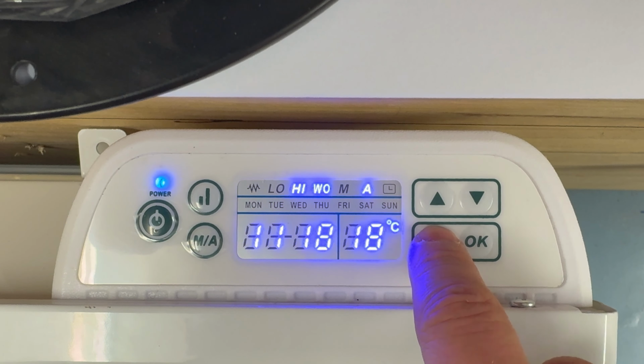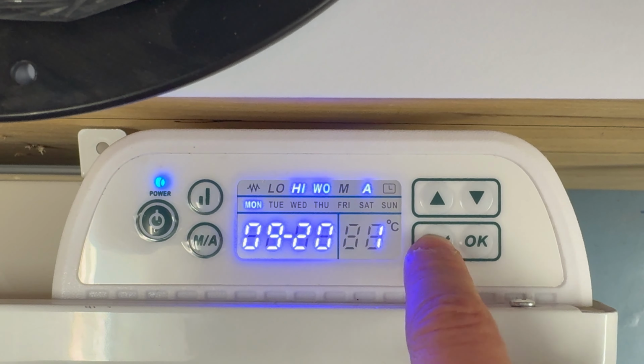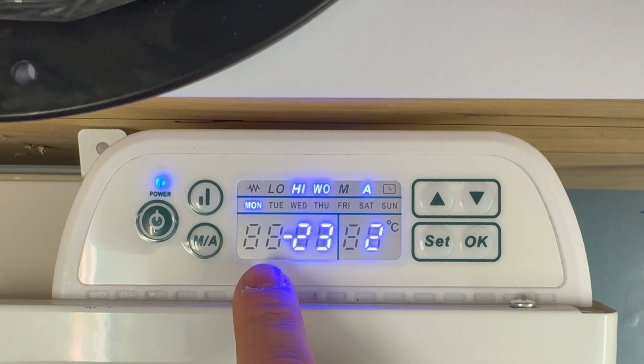Now I'll show you that that's set and it's all stayed in there in the memory. So you press the set button on Monday again, you've got your 9, your 20 to indicate 8 o'clock, and again you've got 22, 23 to indicate on at 10, sorry, off at 11.